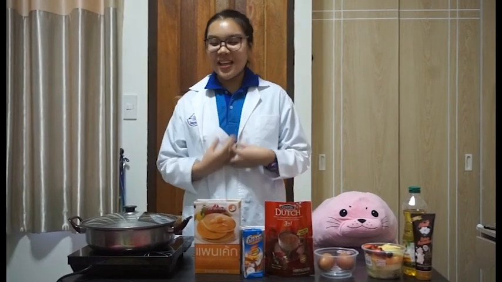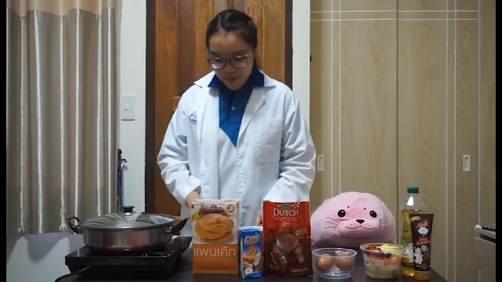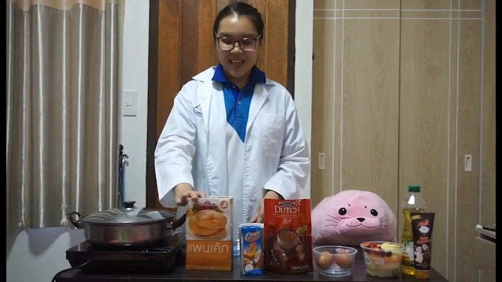Mid is mathematics interesting dairy. So I'm interested in cooking. Today I will cook pancakes. Okay, first, this is my ingredient.